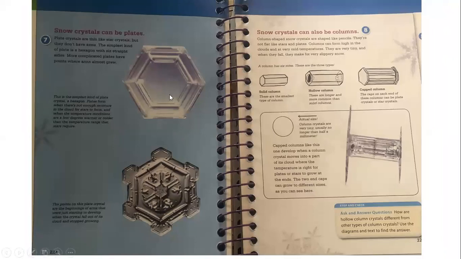Yasina Duane, can you read? Snow crystals can be plates. Can you raise your voice? Your voice is very far away. There we go. That's good.